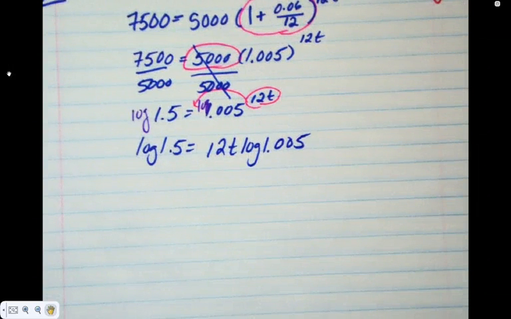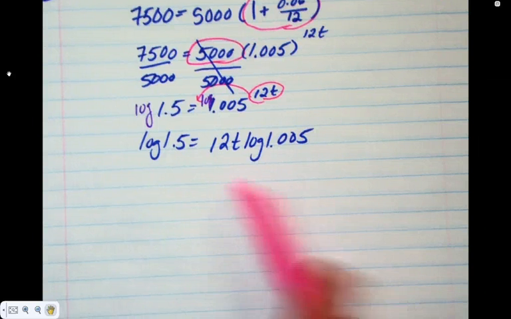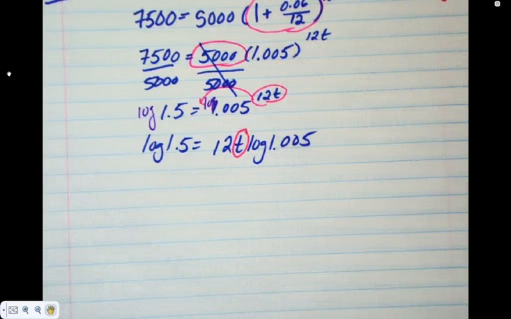This next step is always the one that tricks people up. Is it all logs to one side or is it variables to one side? Variables to one side. That's done. Everything's already on the right. The t's there. Well, we can't factor if we only have one term, so don't overthink this. This is what we want by itself.